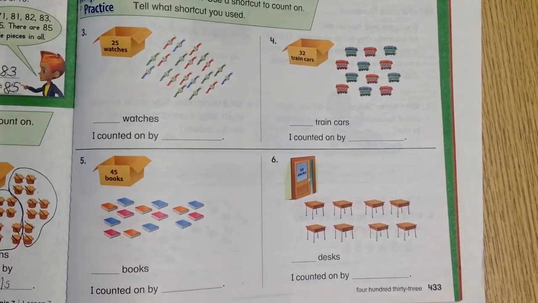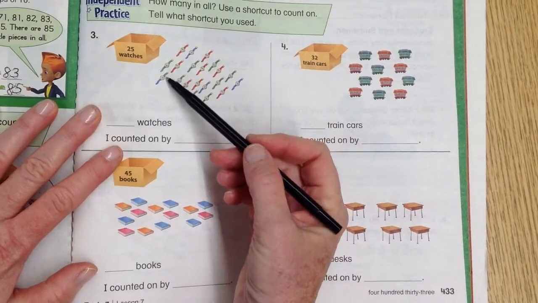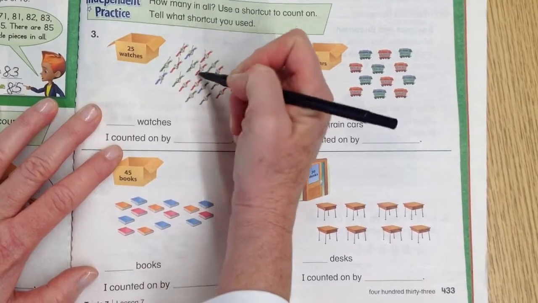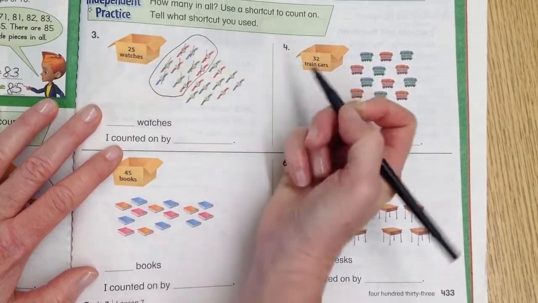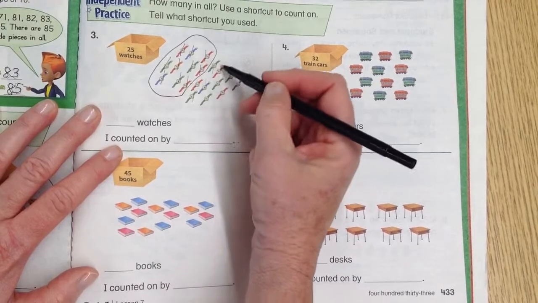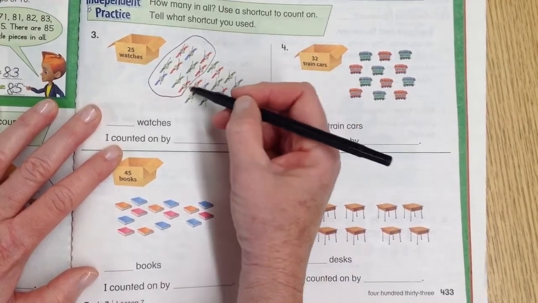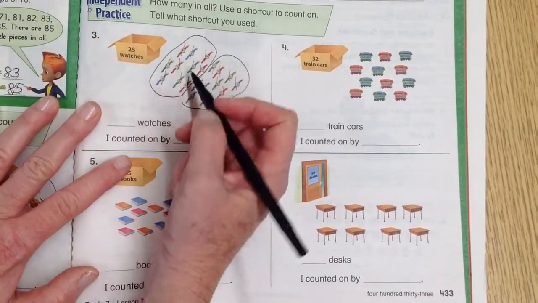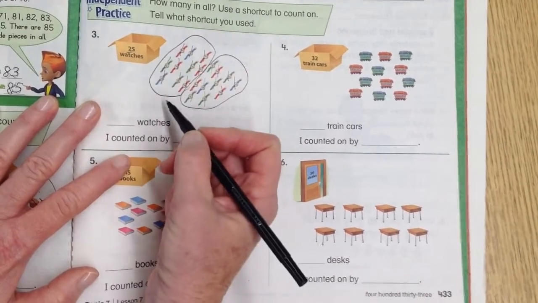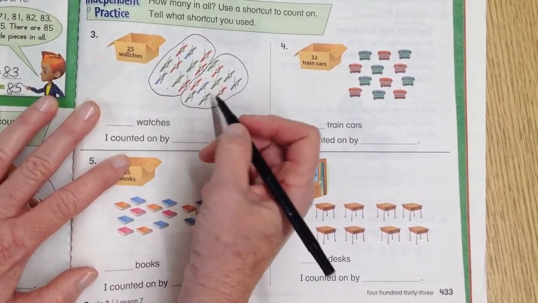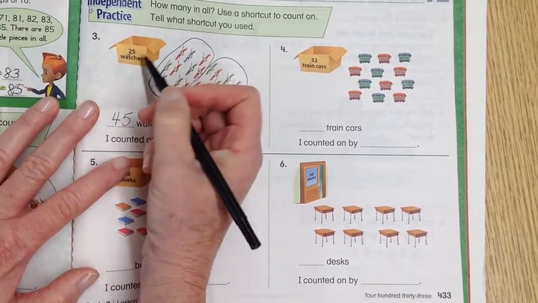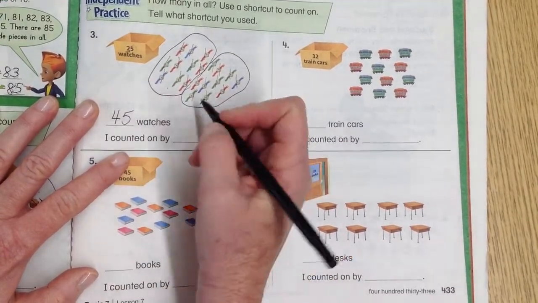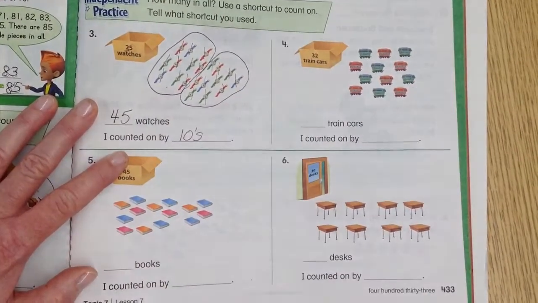All right, number 3 wants to know how many in all. Use a shortcut, so I'm going to go ahead and group them by tens. 1, 2, 3, 4, 5, 6, 7, 8, 9, 10. Circle those 10. 1, 2, 3, 4, 5, 6, 7, 8, 9, 10. Circle those 10. And nothing left over. So here we have 25, and we're going to count by 10. So 25, 35, 45. See how we keep the 5 ones, but we count on by the tens. So we have 45 watches, and I counted on by tens.